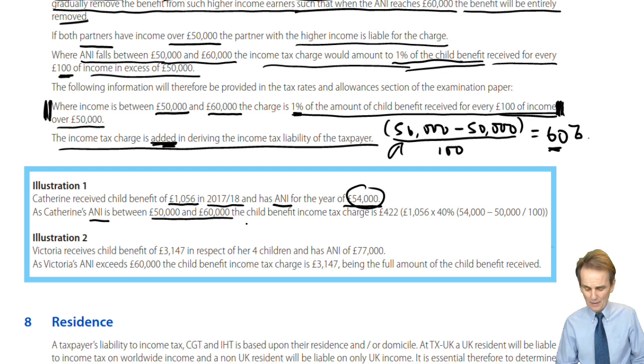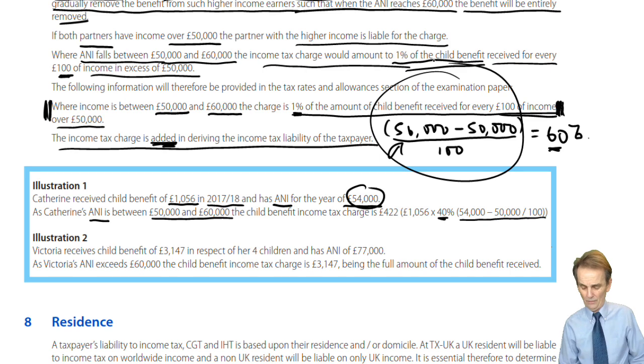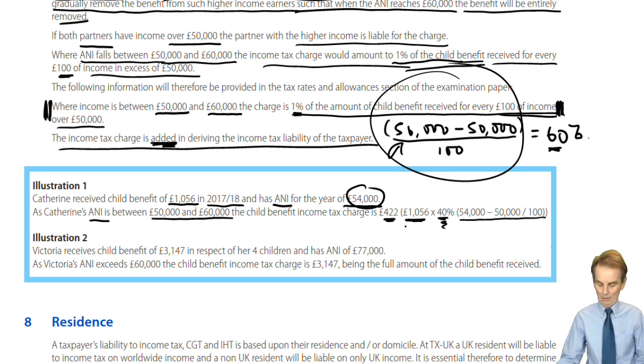it will be, that will be the child benefit income tax charge percentage to use. Well, that of course is going to be 40%, because it's 54,000 minus 50, divided by 100, replicating the calculation that we've done there. Only this time, that of course will equal 40%. Applied to the child benefit received, that figure rounded down to the nearest pound, that'll be, I hope, £422. Well, when you've got your basic rate, higher rate, additional rate tax, you add in that child benefit tax charge.